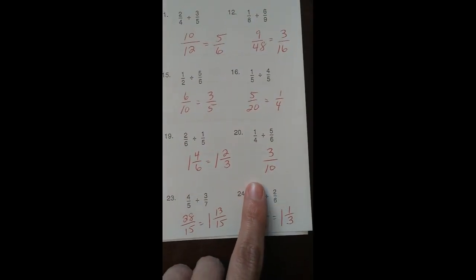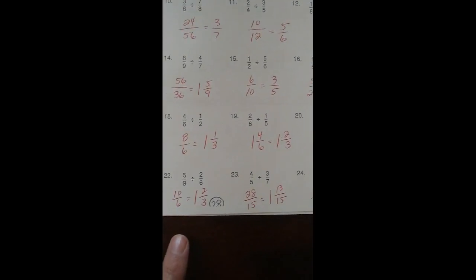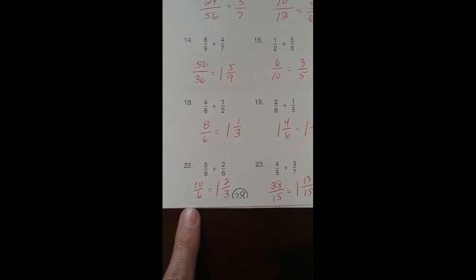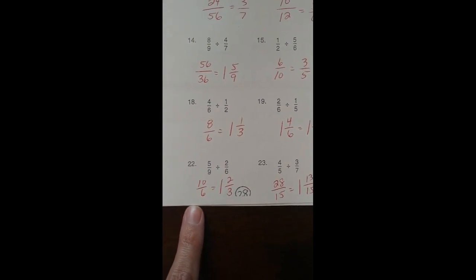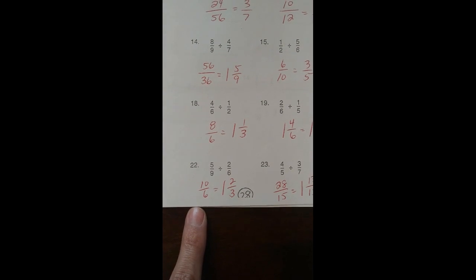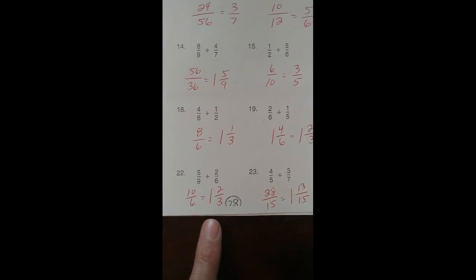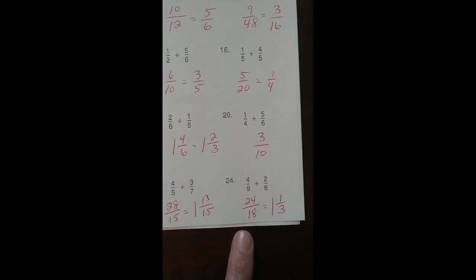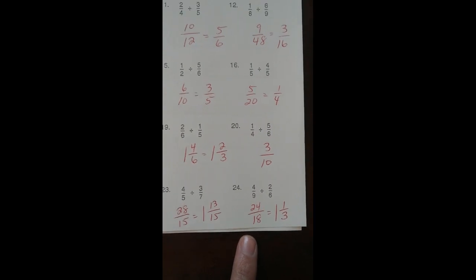Number 20, the answer is 3/10. Number 22 is 10/6, an improper fraction, simplifies to 1 2/3. And the last problem, number 24, is 24/18, again an improper fraction that simplifies to 1 1/3.